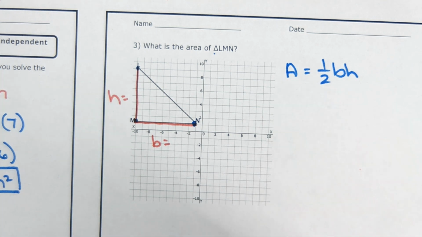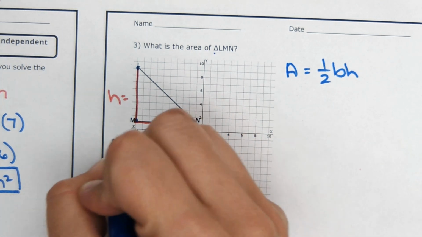The base here. Don't forget to put your phone up, please.